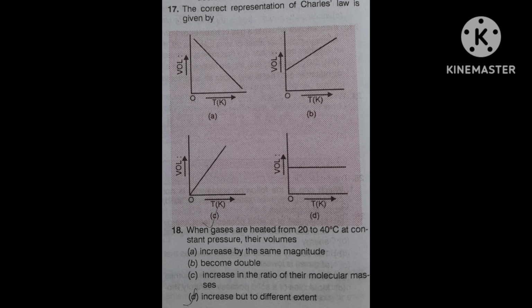Actually, if you see the diagram, then you will understand very clearly. Four plots are given. First is volume versus temperature in Kelvin, and second is again volume versus temperature in Kelvin.